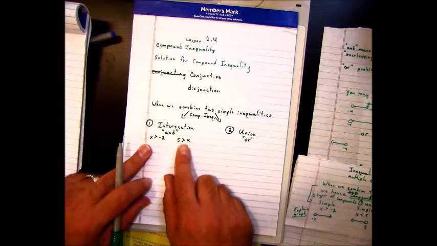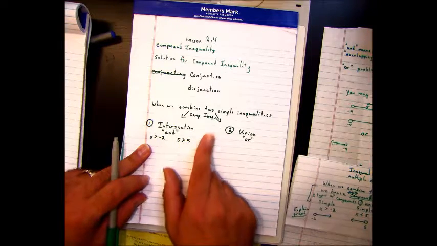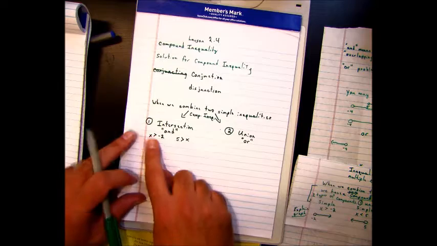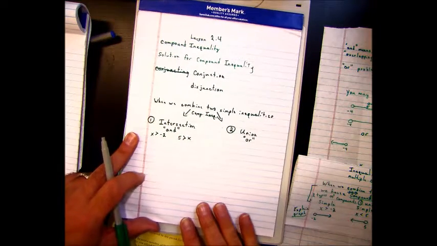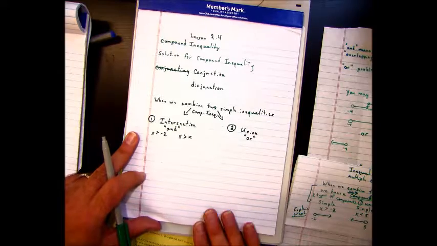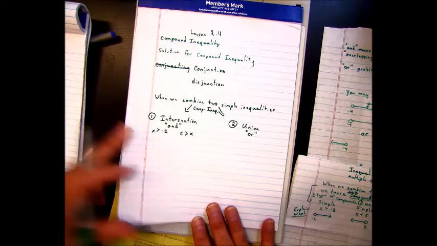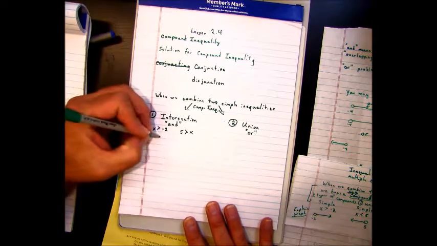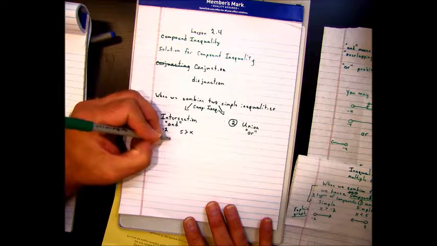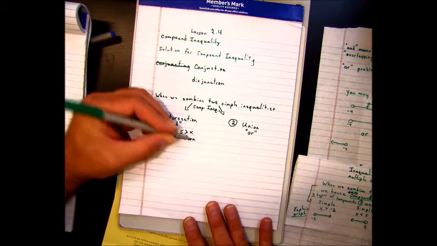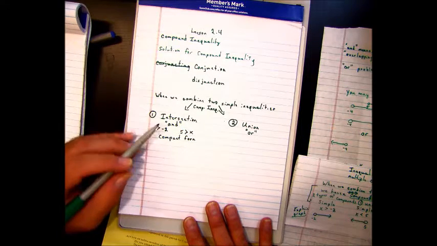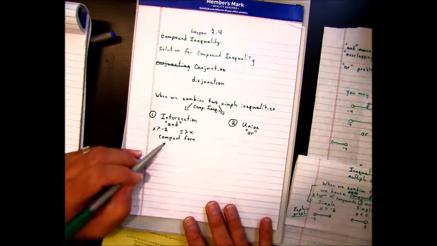We know that x is supposed to be smaller, so we say x is smaller than 5. This one I know, oh, x is bigger than negative 2. When we have an AND problem, we can write it in what they call compact form. Only AND problems can be written in compact form.